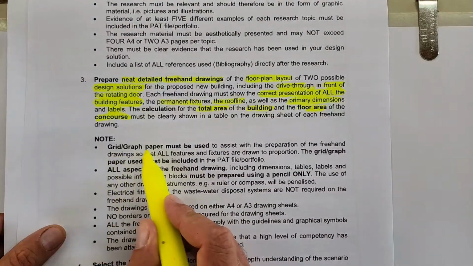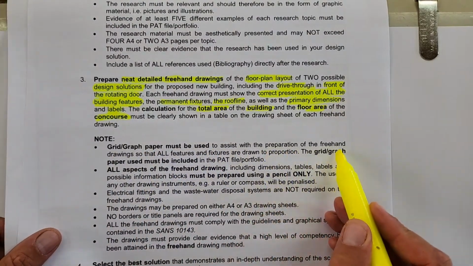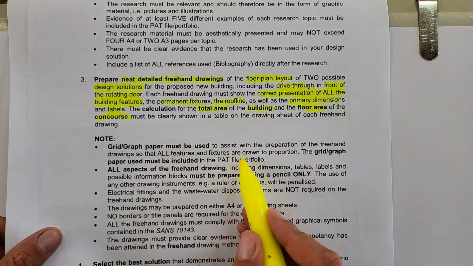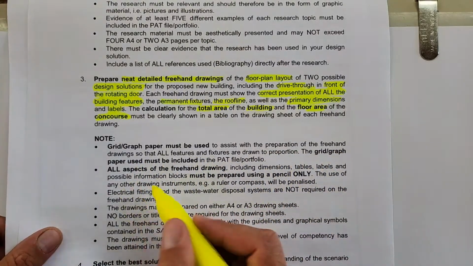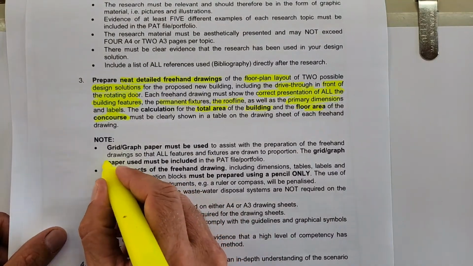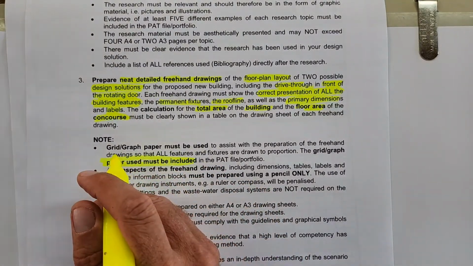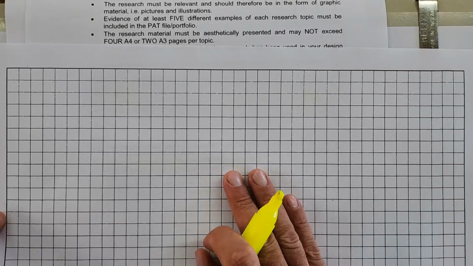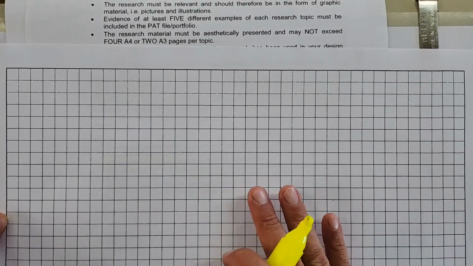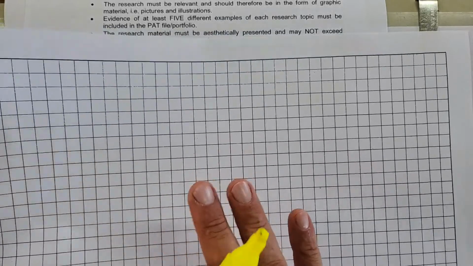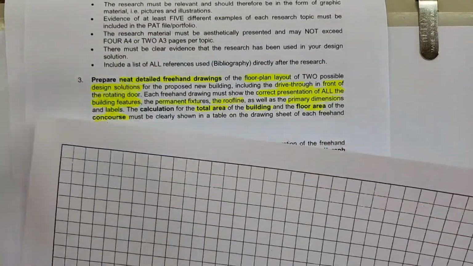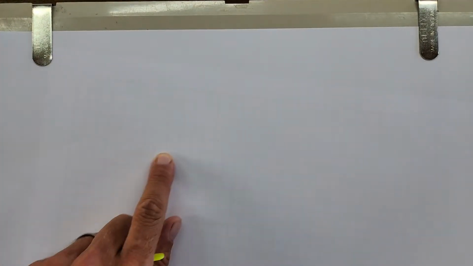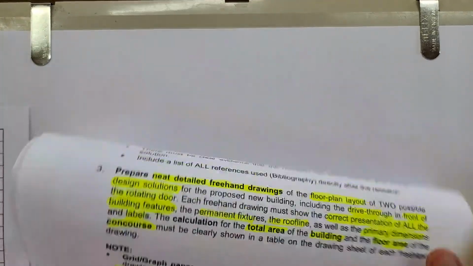All right. Grid graph paper must be used to assist with the presentation of the freehand drawings, so all the fixtures are drawn to proportion. The grid graph paper, people, must be included in the PAT portfolio. So for my kids, I've printed out a grid graph paper like this. I'll show you now how to use it. It's also in the description in the download, but you can, of course, get this yourselves. You're not going to draw on this graph paper. This is going to go underneath your actual drawing sheet, and just that which you see through, that is where you're going to draw it. But we'll get to that later in this video. I'm just talking through the actual process.